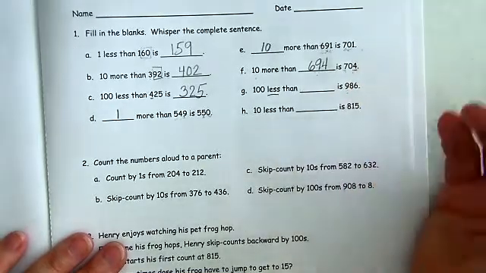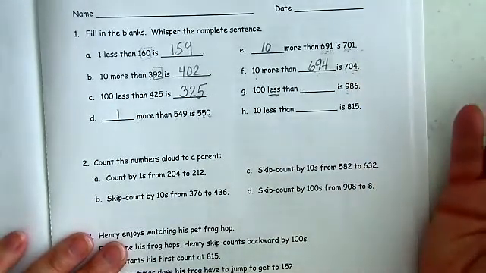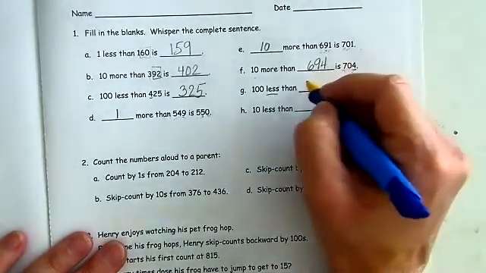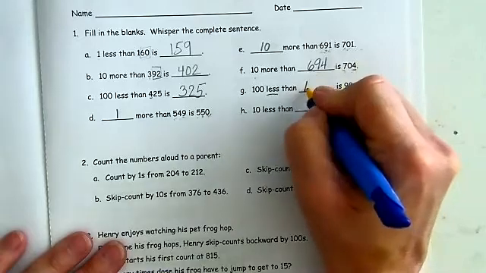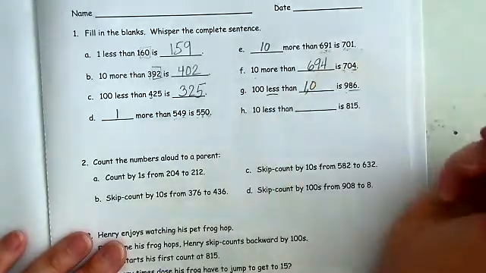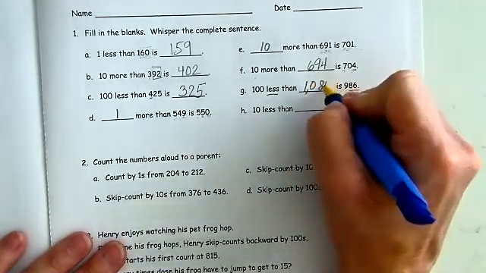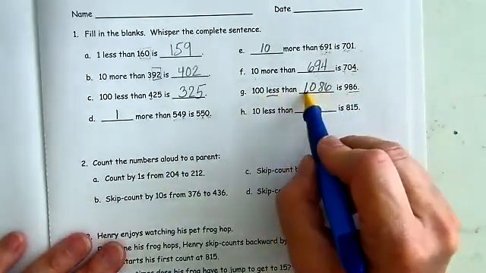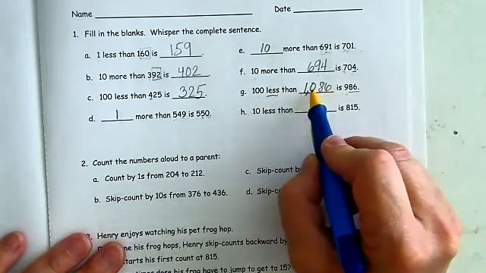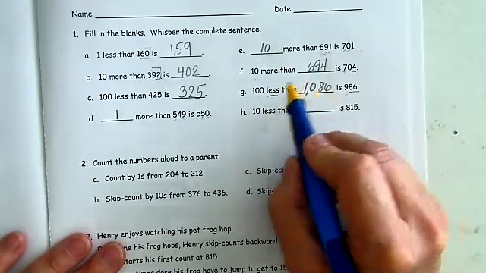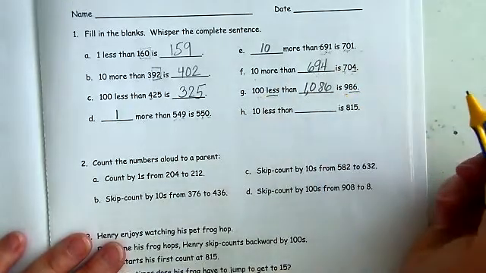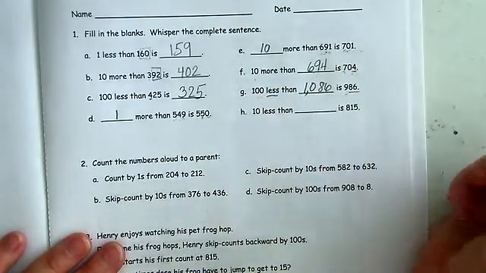That's going to give us 10 hundreds or 1,000. And these numbers don't change at all. So we're going to have 1,086. And here, if you take 100 away from this, you have 10 hundreds. You take away 100, you're going to have 9 hundreds. So we know our work is correct.